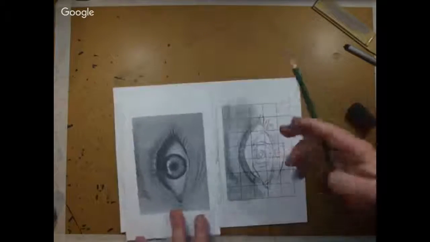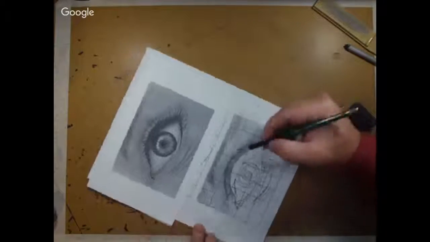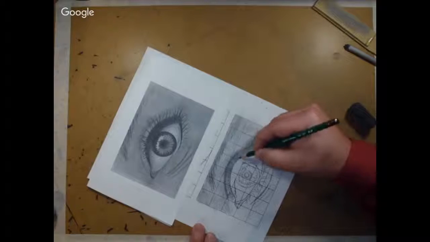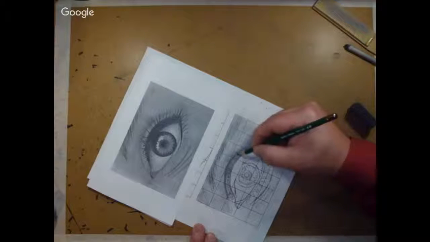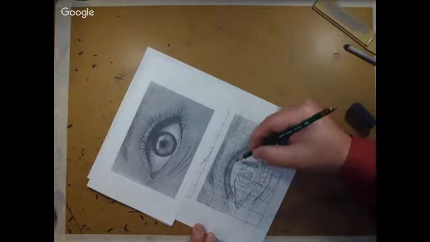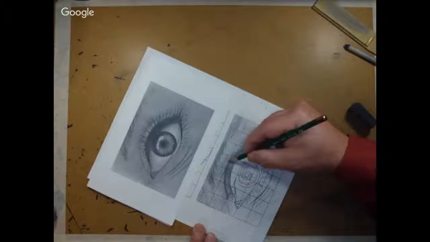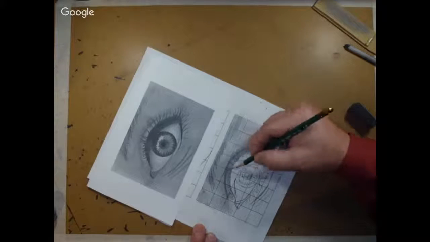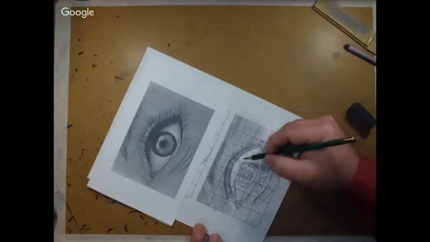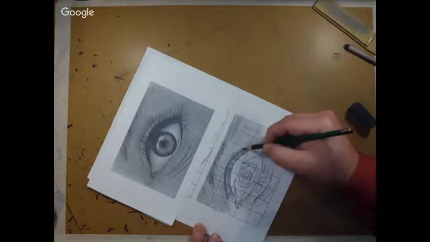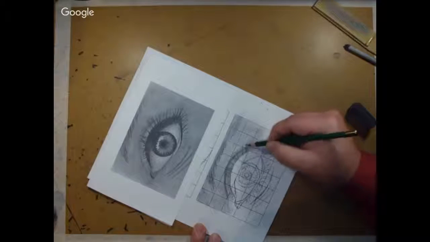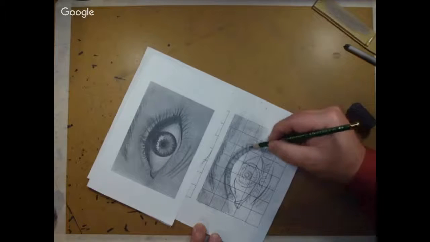After I've done that part of the shading, I come back through and I can darken some of these eyelash lines a little bit, because drawing is kind of tedious at times. If you really want a good drawing, you have to take the time to go over things a few times. And I shade in and darken some of these areas, so that way I can see them a little bit better.